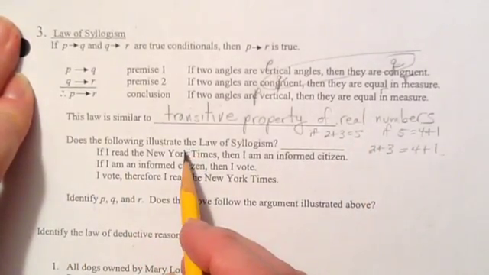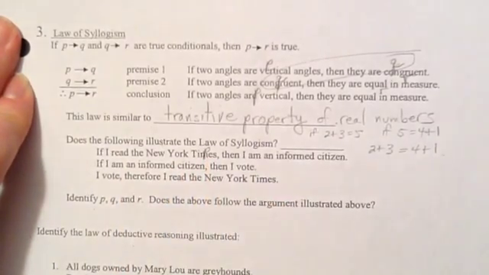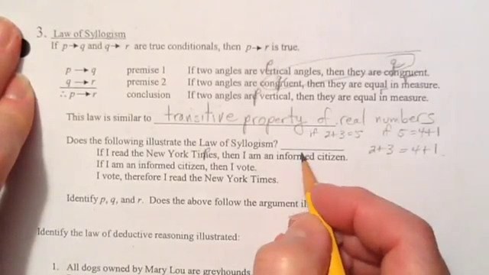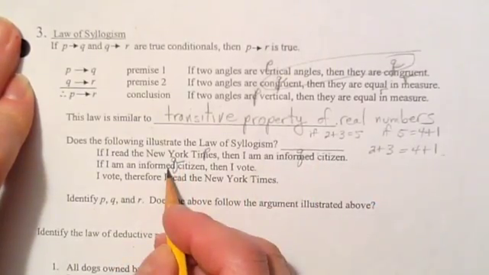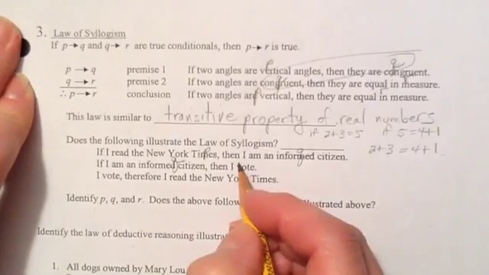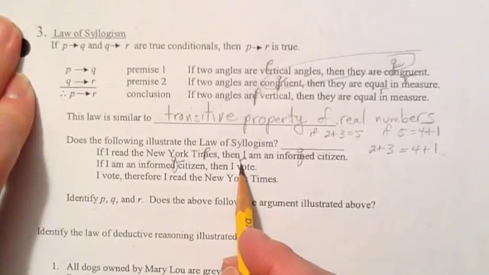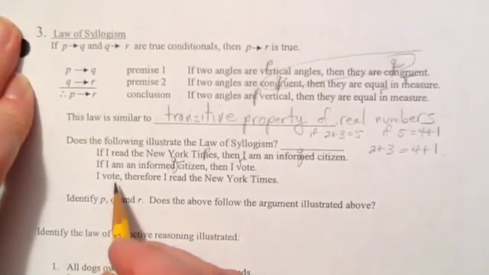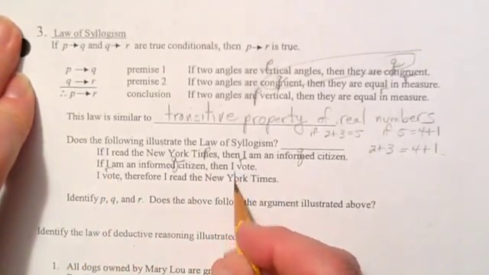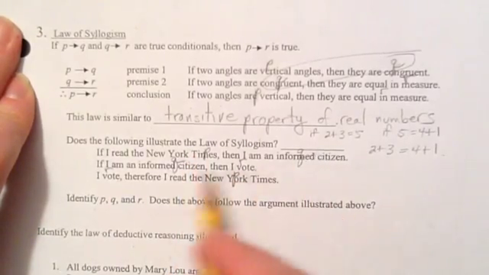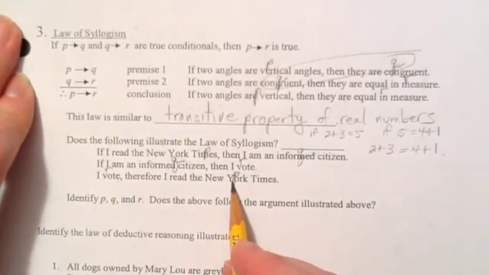All right, does the following illustrate the law of syllogism? If I read the New York Times, P, then I am an informed citizen, Q. If I'm an informed citizen, Q, same thing, so we call it Q again, then I vote, R. And that's something totally new that we haven't seen before, voting, so we have to give it a new label, R. I vote, which is R, therefore I must read the New York Times, P. If P then Q, if Q then R, then if I have R, I can conclude P. Is that the law of syllogism?